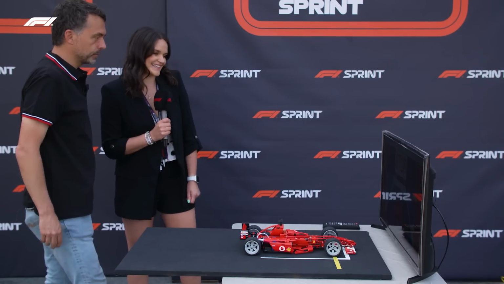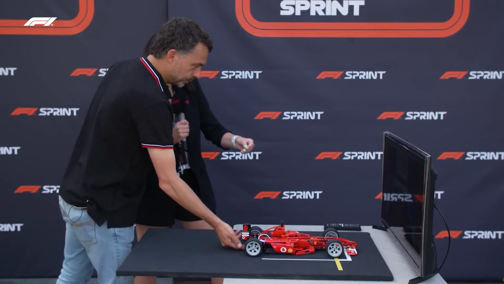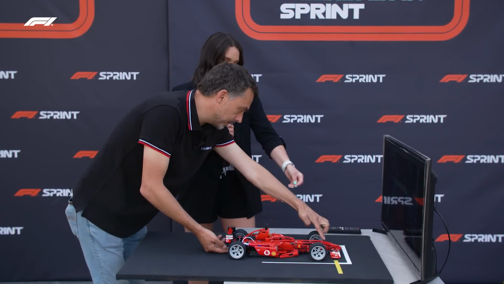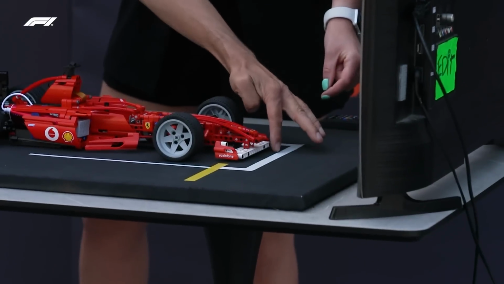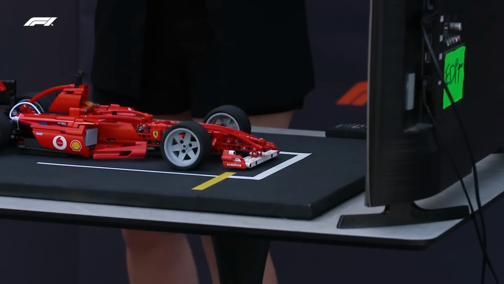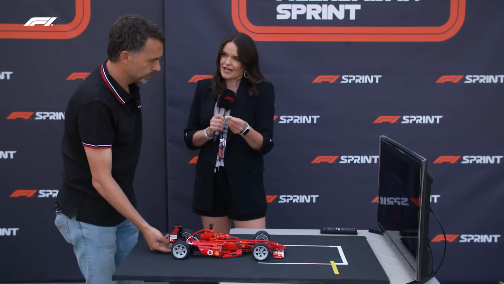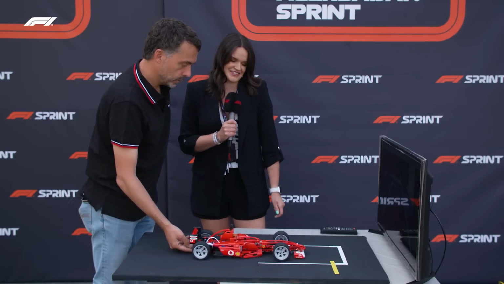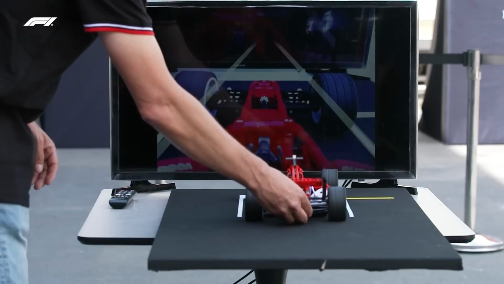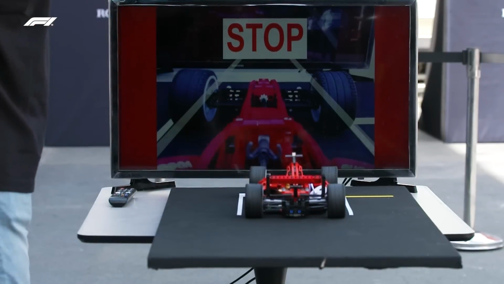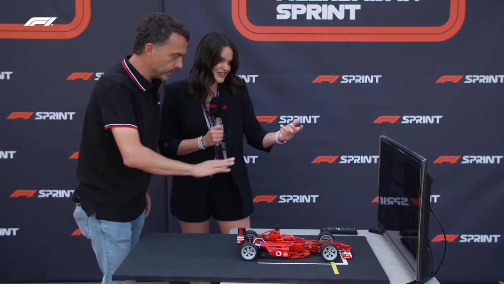That's it. That's amazing. And how has it sensed it's over the line? There is a sensor here that detects the white color of the line. So the sensor literally detects between black and white. Yes. That's ridiculous. So when we're approaching the position, look, that's it, stop. Brilliant. And it's so clear, it's so simple.